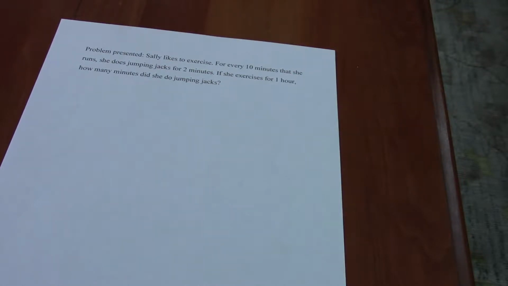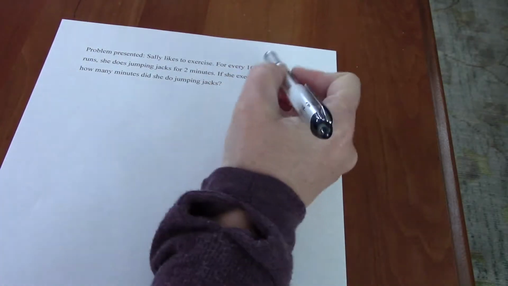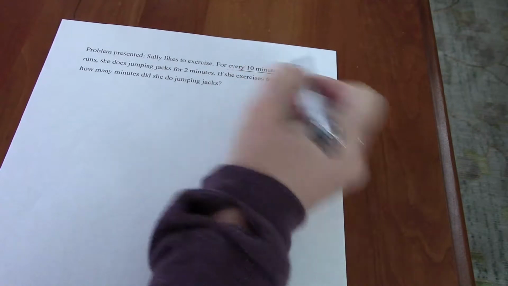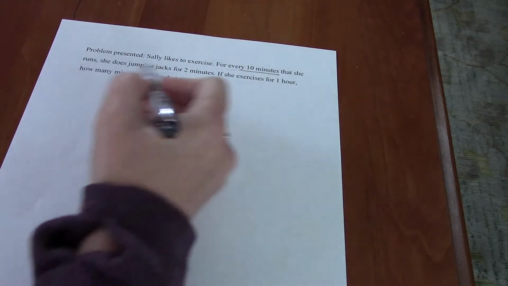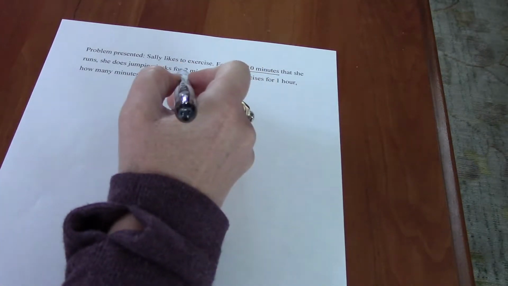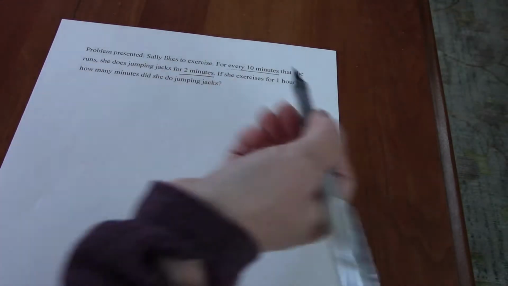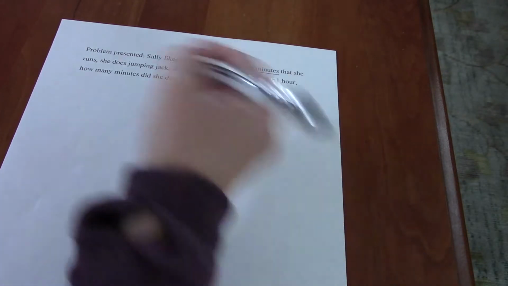But before I select my visual, I need to think to myself, what is this problem about? And I can see in the problem that where it says, for every 10 minutes that she likes to run, she does jumping jacks for 2 minutes. So that's telling me that for every 10 minutes she runs, she does 2 minutes of jumping jacks. So that's giving me a ratio of running and jumping jack minutes.